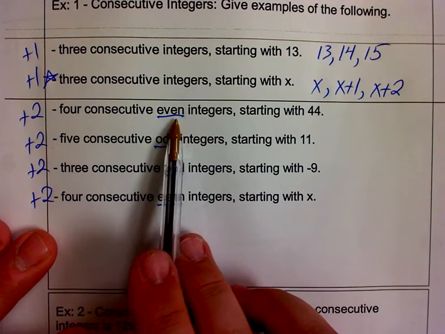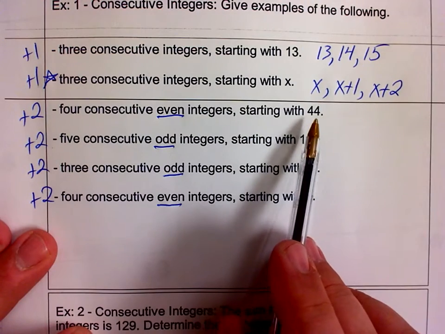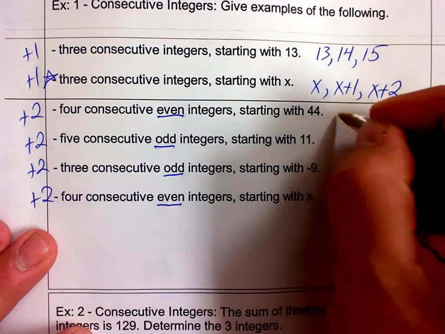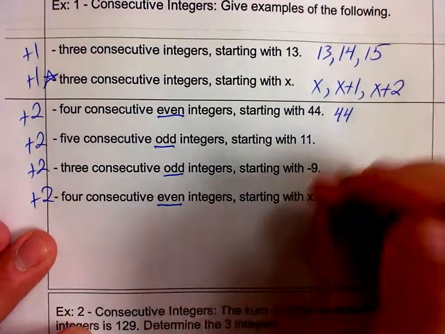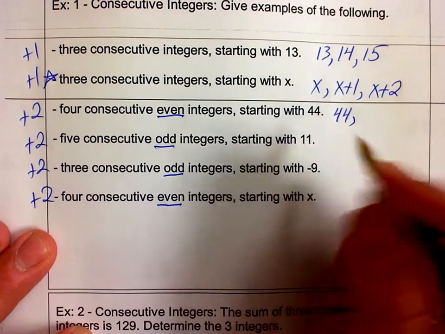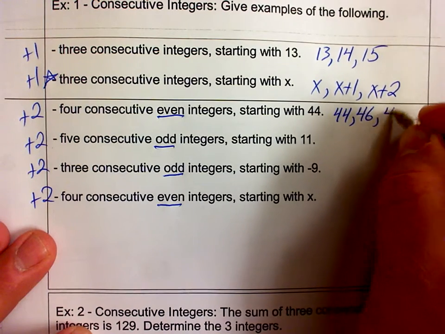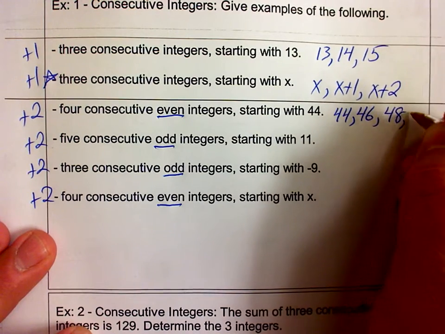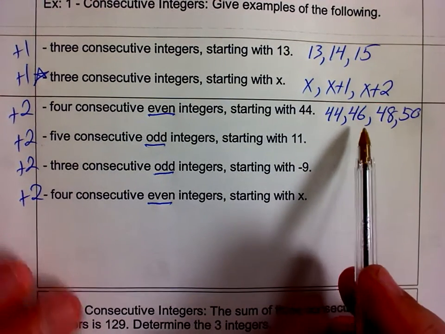Reason for that is if I want to talk about even numbers, if I add 2, well, let's take a look at it. We start with 44 in this problem, and we're told to find 4 consecutive even integers. If I add 2 to this, that'll give me 46. Add 2 to that one, that'll give me 48. Add 2 to that one, that'll give me 50. So I have 4 consecutive even integers.